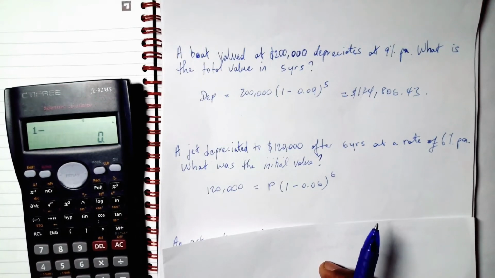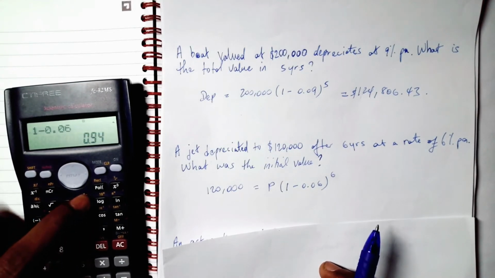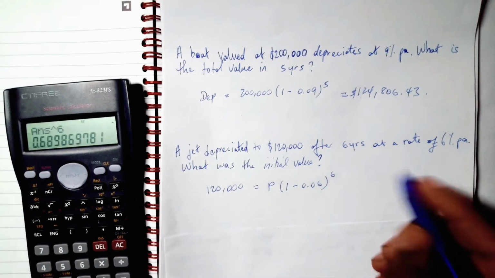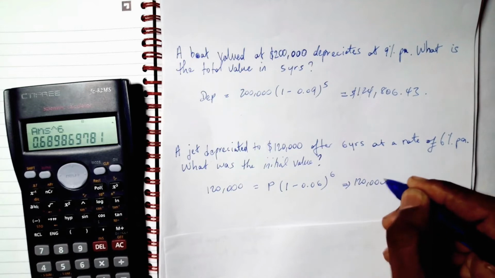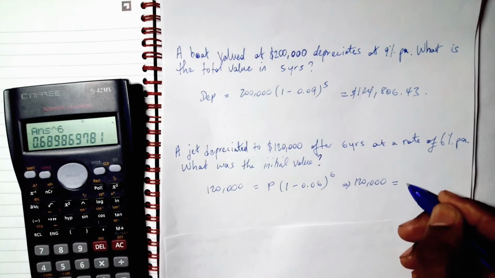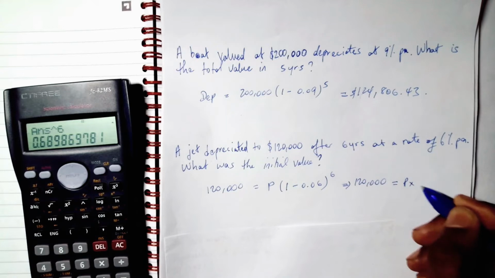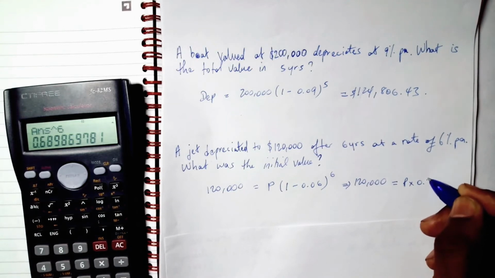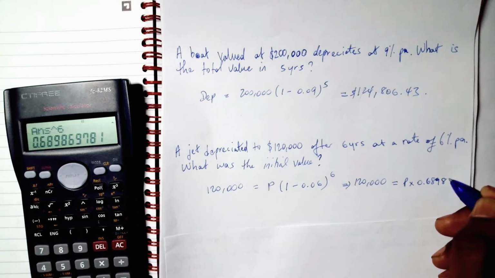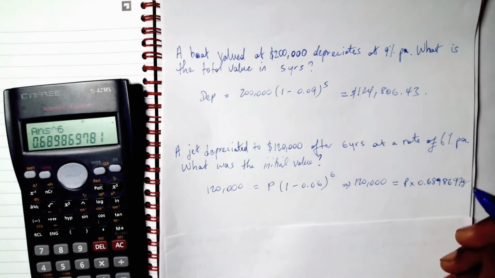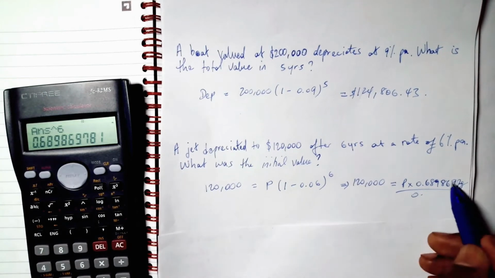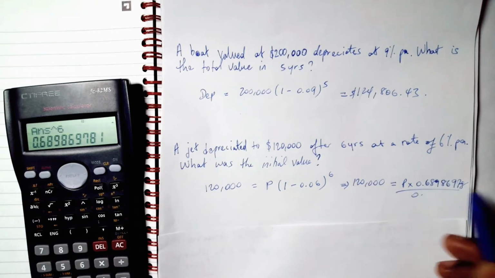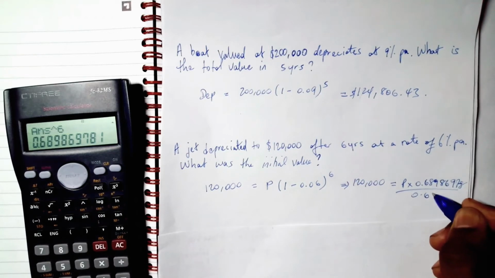Doing the brackets first, of course, 1 minus 0.06 raised to the power of 6, which is equal to 0.68986978. So 120 is equal to P multiplied by 0.68986978. Divide both sides by this number so we can have P by itself.